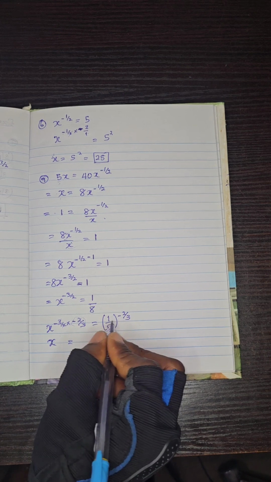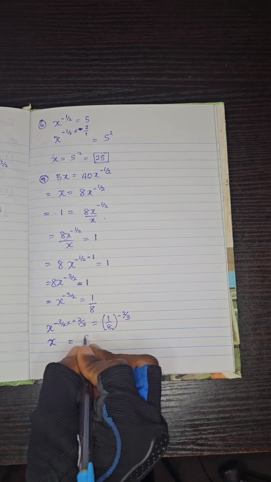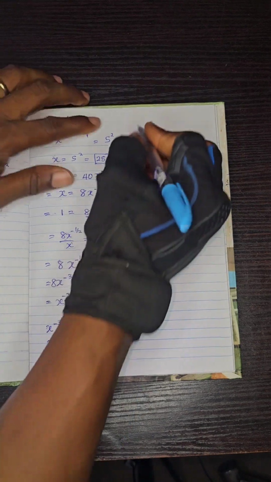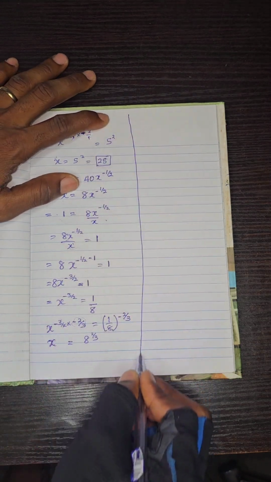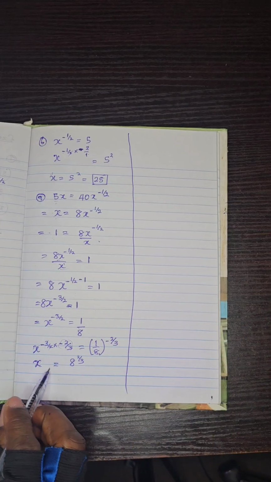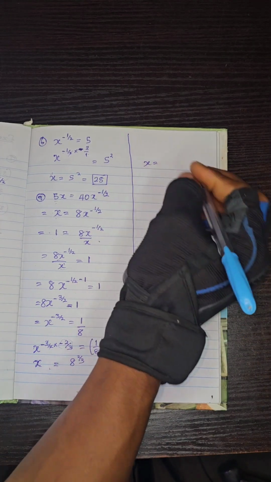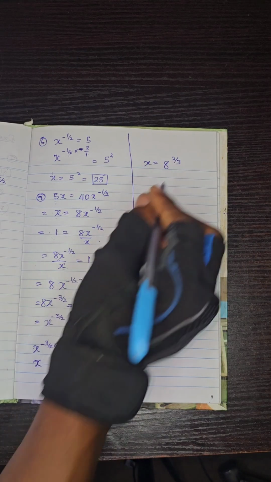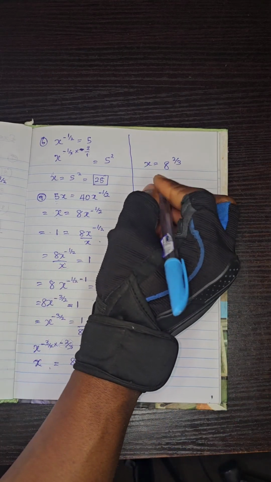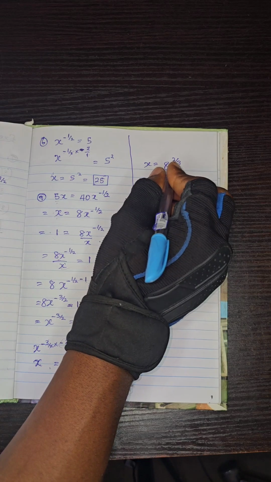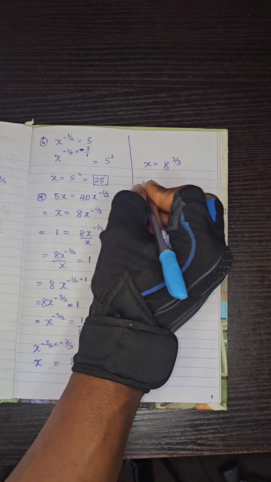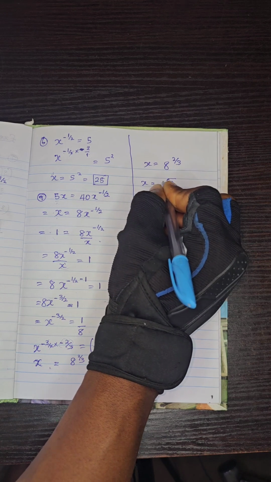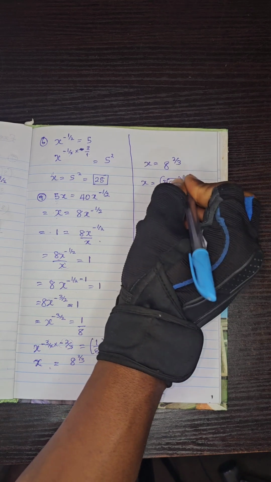If I remove this minus, it will now be 8 raised to the power of what? 2 over 3. So let me start solving from this side of it. I'll also have it on one page. I'll take this up. It will be x raised to power, is equal to 8 to the 2 over 3. So we'll now apply our law of indices. 3 will be the root, 2 will be the square. So x will now be 8, cube root and square.